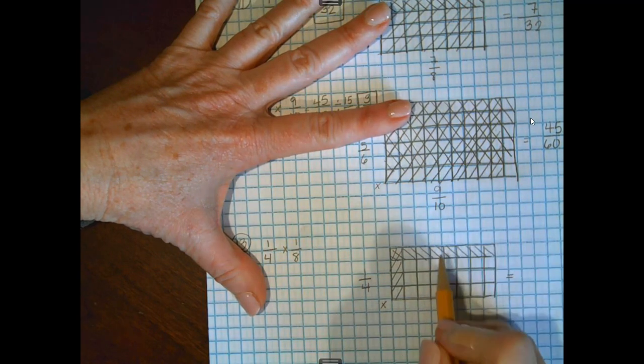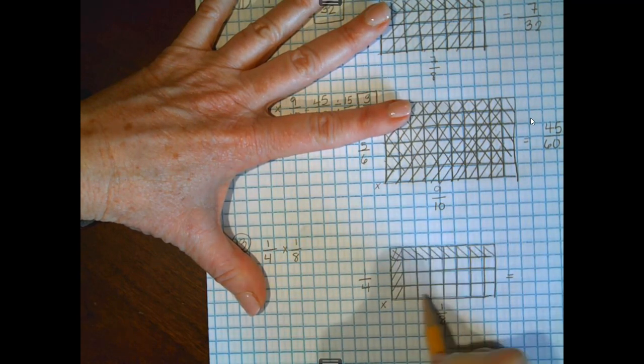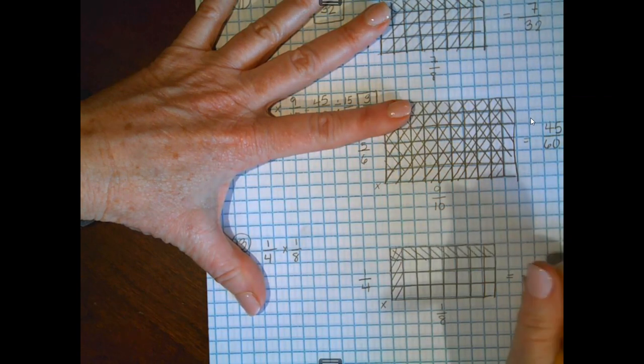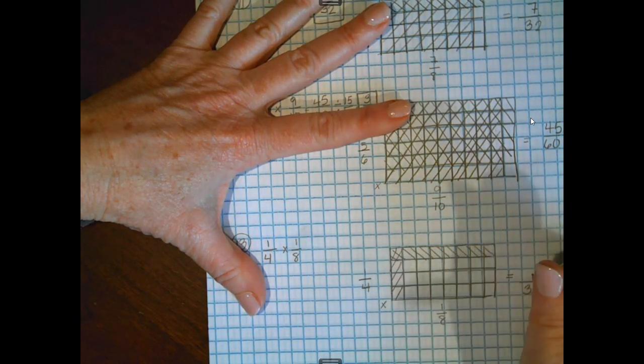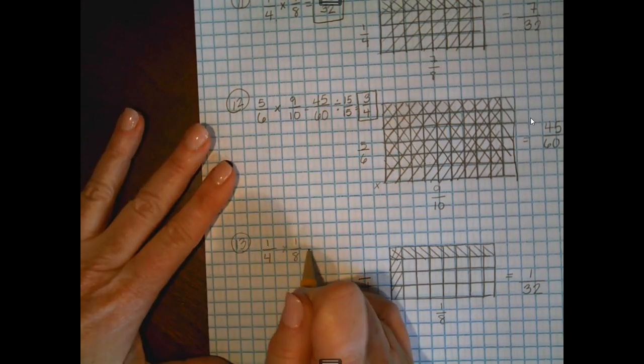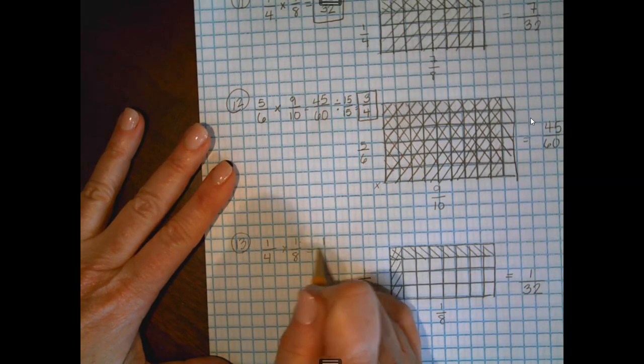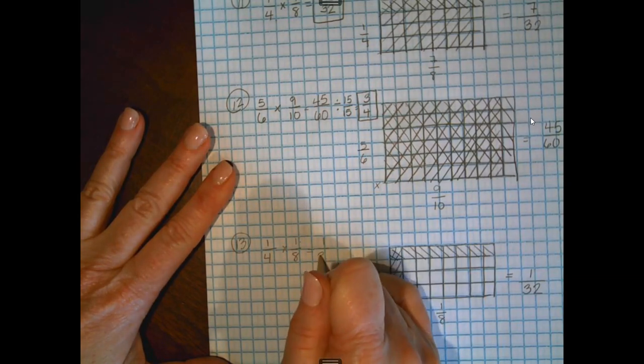All right, I have 4 rows with 8 squares in each one. So I have 32 equal parts. And 1 of them is overlapped. So I get the product 1/32. Let's check it with the standard algorithm. 1 times 1 is 1. 4 times 8 is 32. So I know I did a good job on my model.